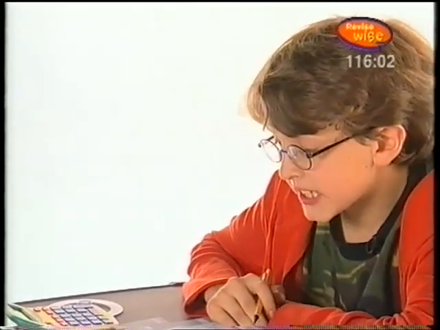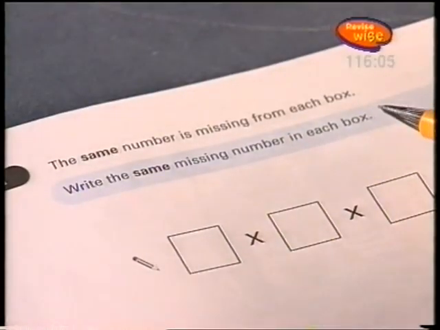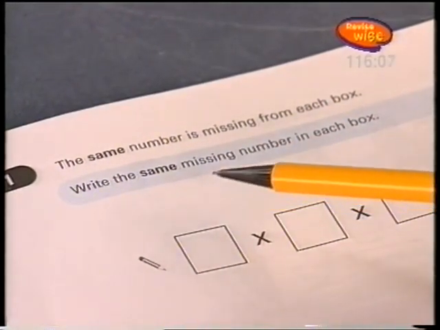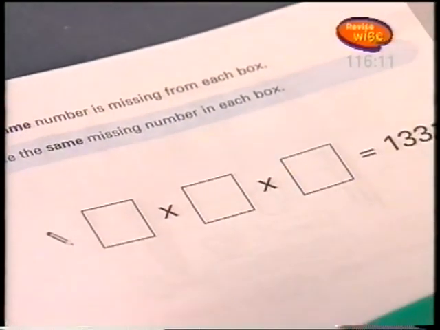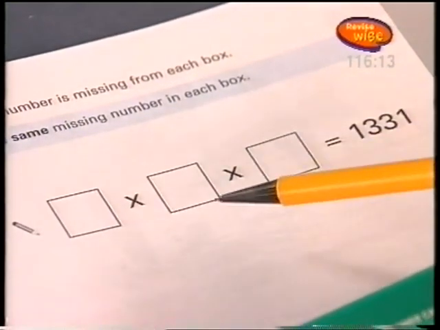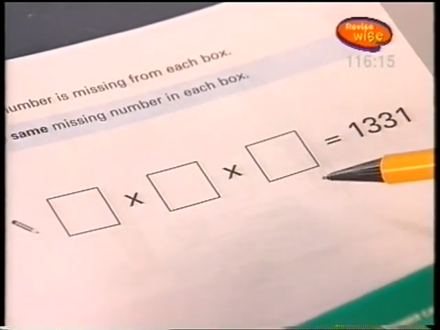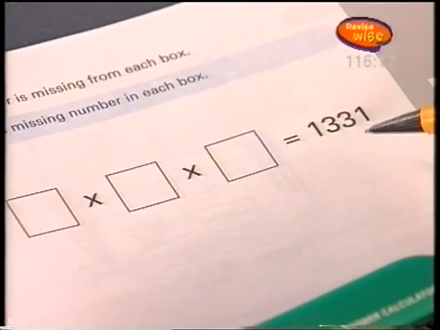Another way the calculator is useful is that it can do calculations very quickly. So you can try things out, like in this question. The same number is missing from each box, the same missing number in each box. Then it's got something times something times something equals 1,331. You could use your calculator to try out a few numbers.